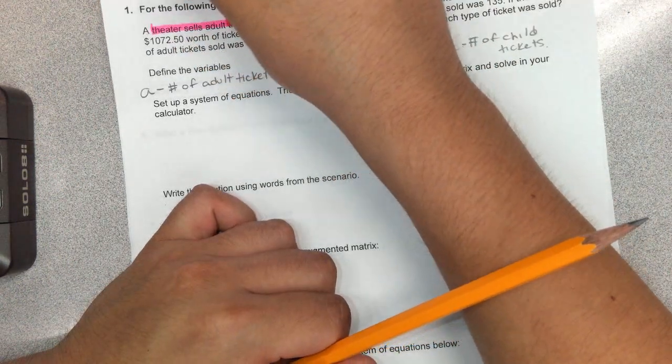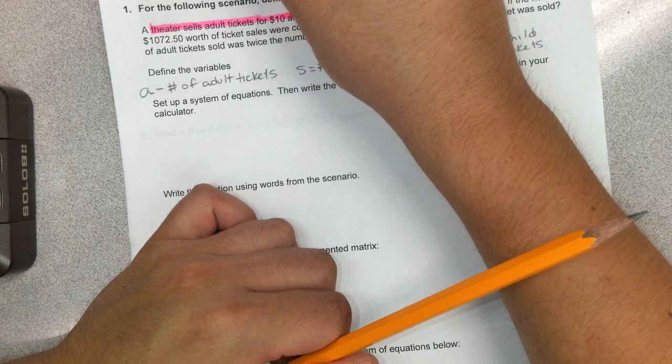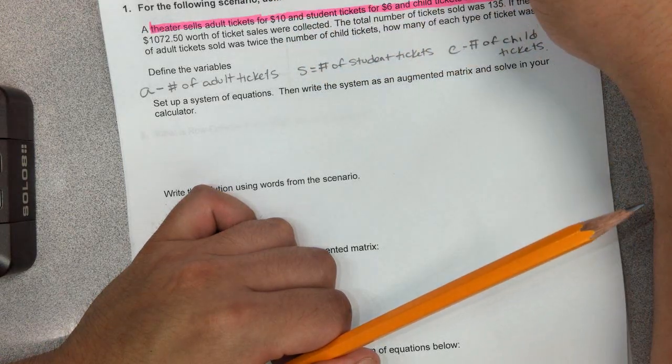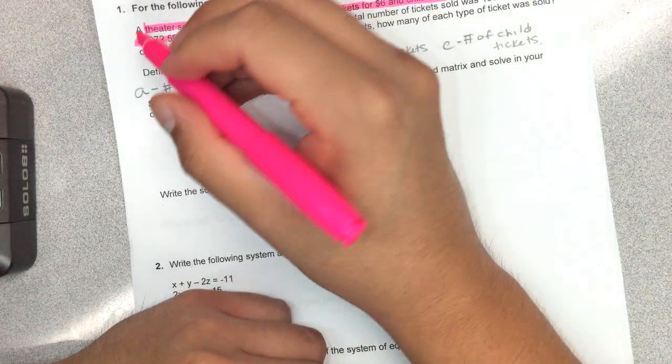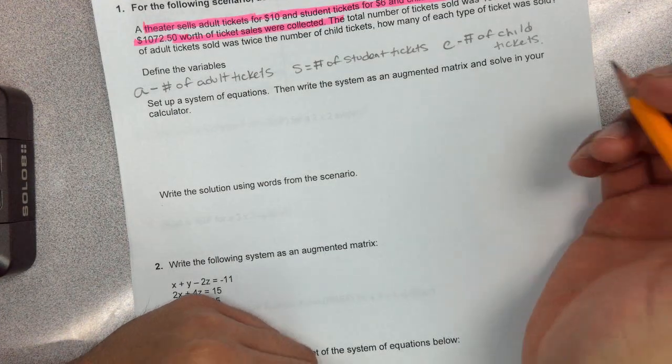Alright, so let's start off with the first sentence. They sell adult tickets for 10, students for 6, child for $5.50, and $1,072.50 is how much was collected from the sales.